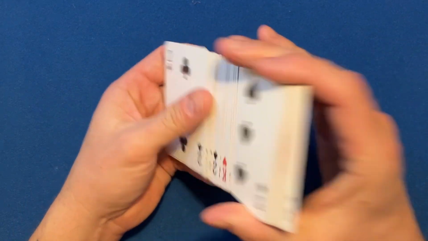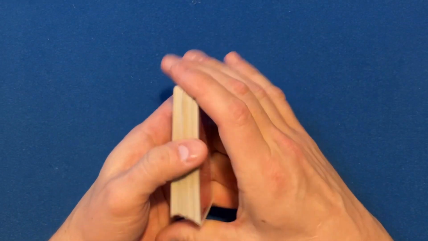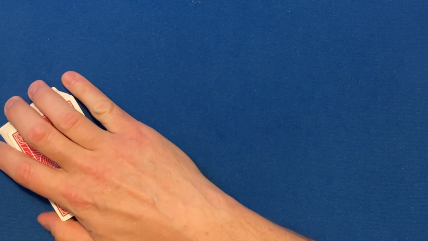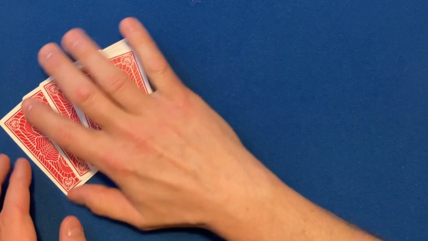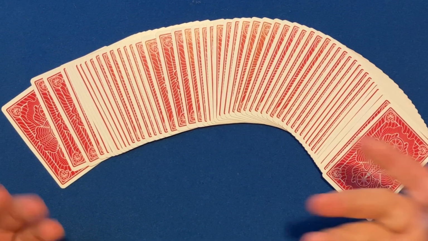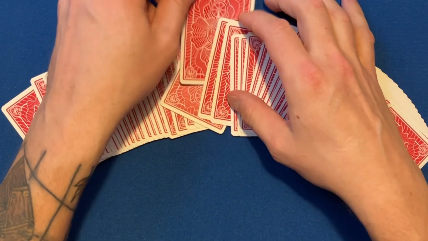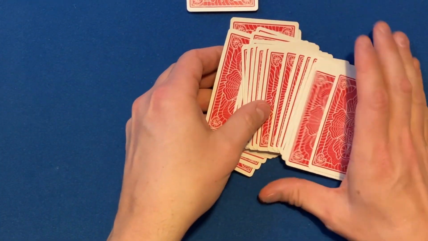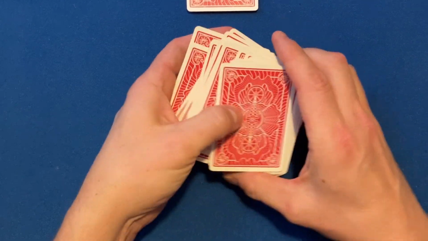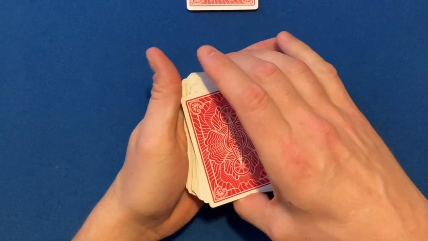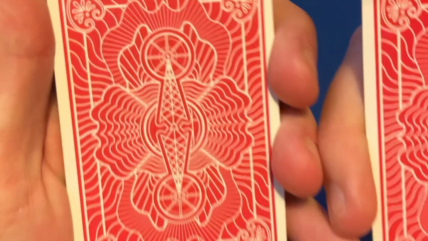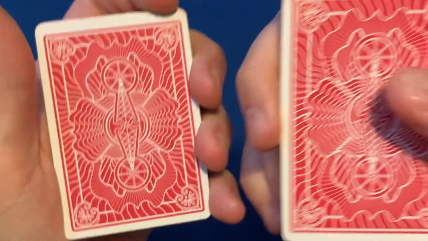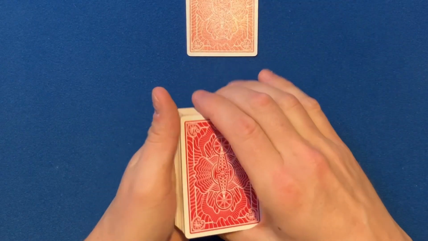So what you're going to do is you're going to be talking to your spectator. You can shuffle, and then you just lay out a choice for them. You let them choose any card that they like. This one here, you hand it to them, and then as you bring the cards back, you are going to turn them so that now the two selections are reversed. You see the arrows pointing down, the arrows pointing up. Those two selections are reversed.